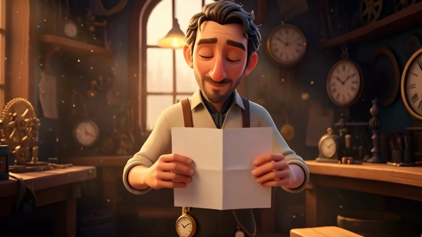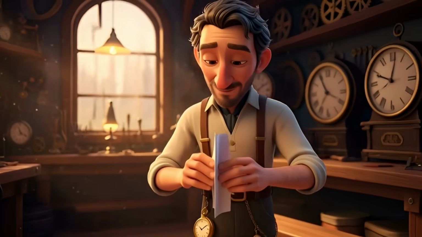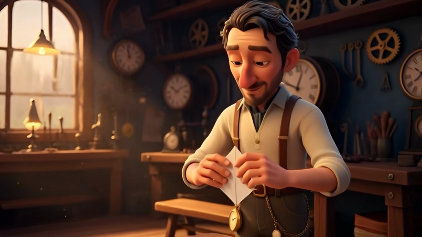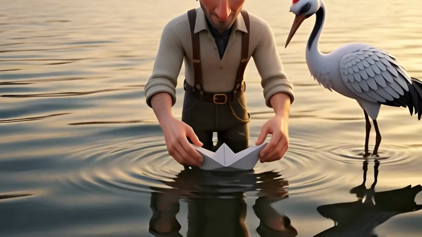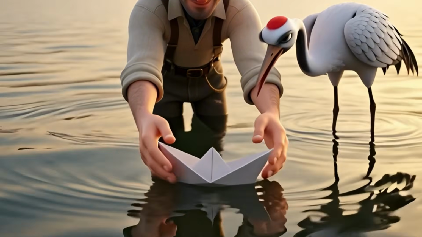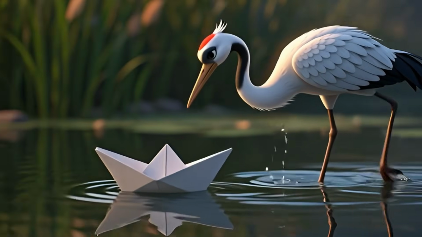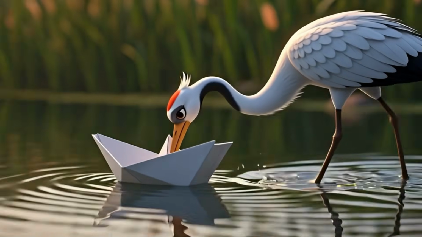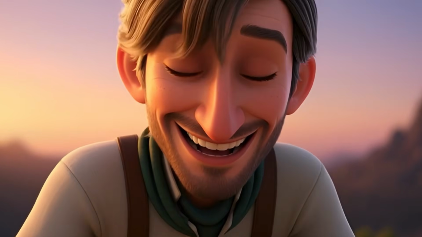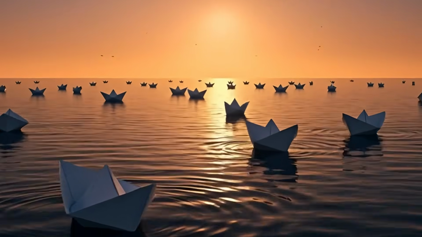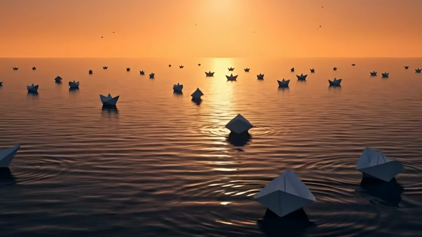Back in his workshop, surrounded by ticking clocks, Elias folded a paper boat the way he used to as a child. He set it gently upon the lake. The crane nudged it forward, curious and playful. And for the first time in years, Elias laughed. Soon the lake carried a fleet of tiny paper dreams.